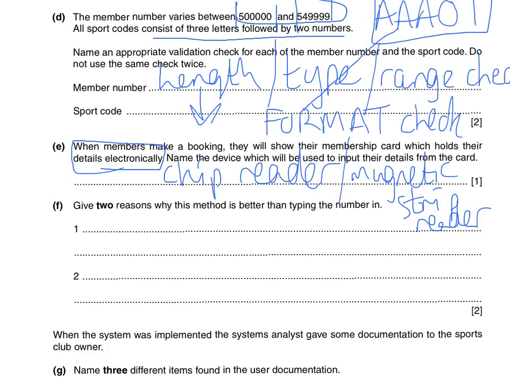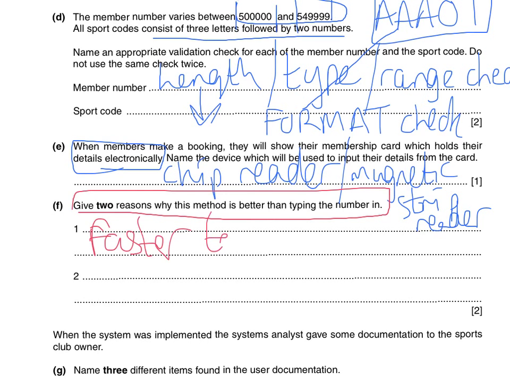And finally, just to end with on the databases, it's about integrity. This question is asking, give 2 reasons why this method is better than typing in the number. So quite obviously, what are the advantages of this input device? This is normally at the beginning of the paper, where you have to pick and choose from multiple choice questions, and this one you just simply say it's going to be faster to enter data into the system.